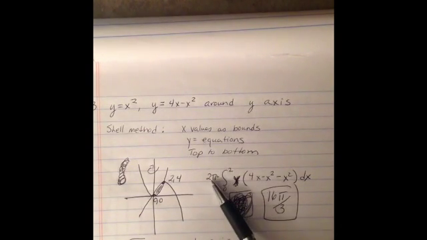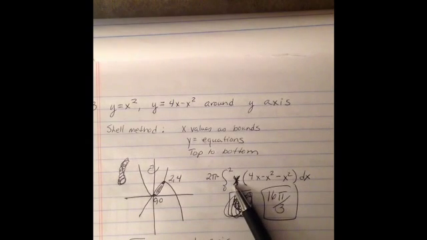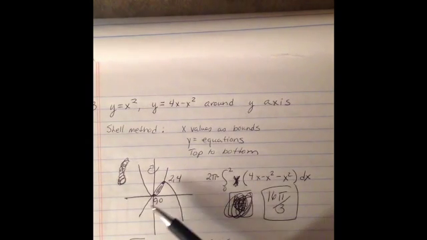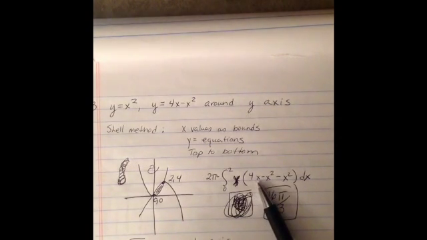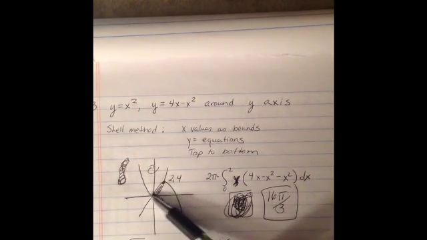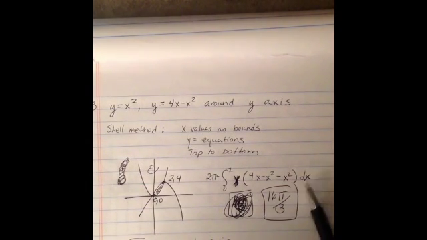So you do 2 pi, x is always your radius, and then you're going top to bottom. So this is going to be your negative parabola, 4x minus x squared, minus my positive parabola, which is my bottom, dx, and you get 16 pi over 3.